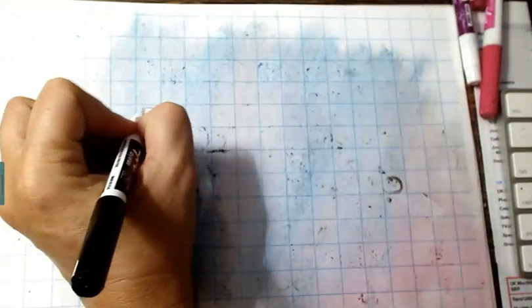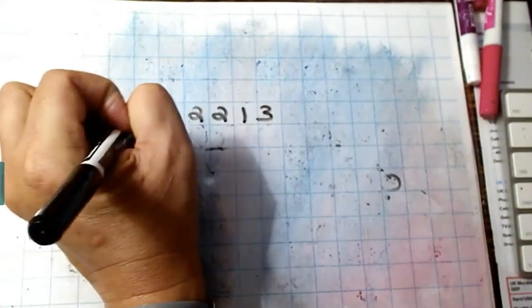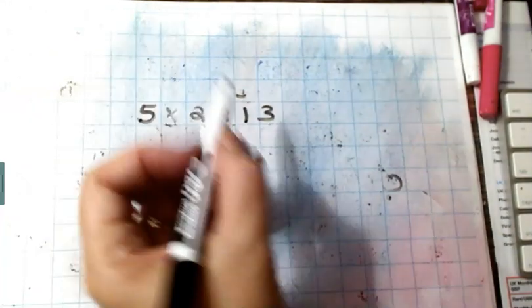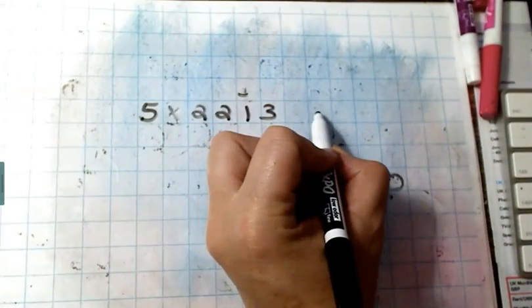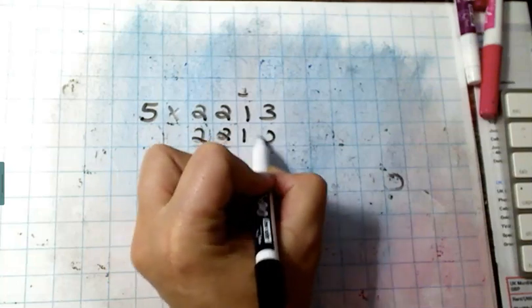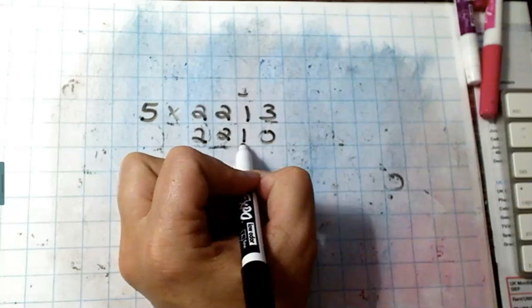5 groups of 2,213. All right, so I have a lot of choices. I could round to the tens, which would mean I would round to 2,210 because this 3 is 4 or less. So this one would stay at rest.